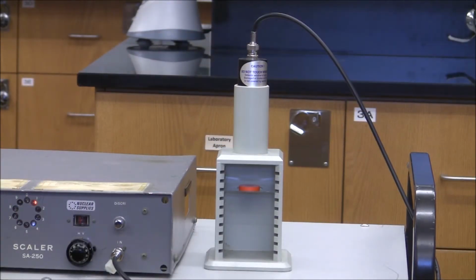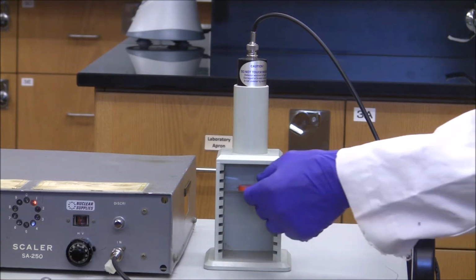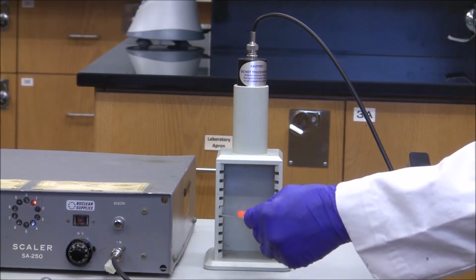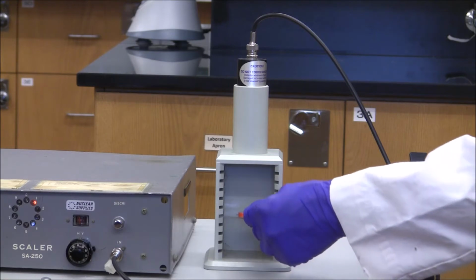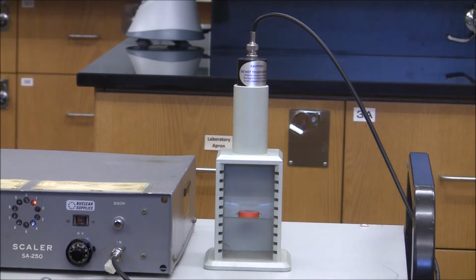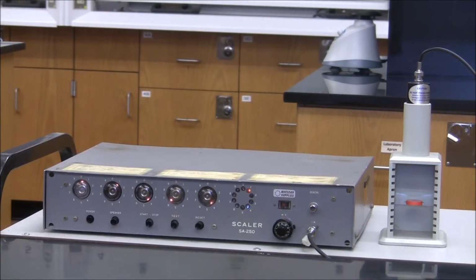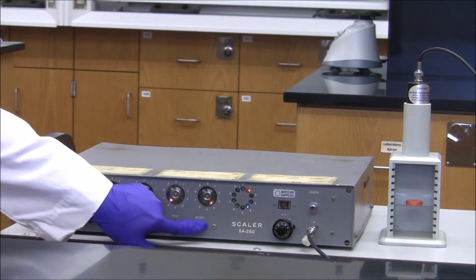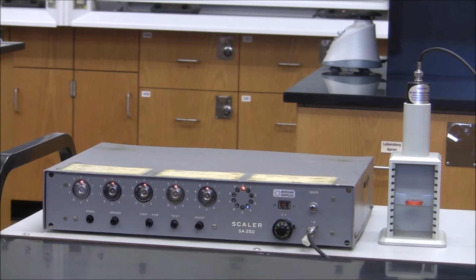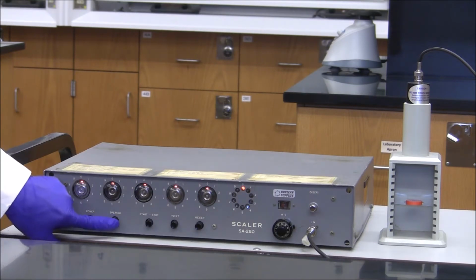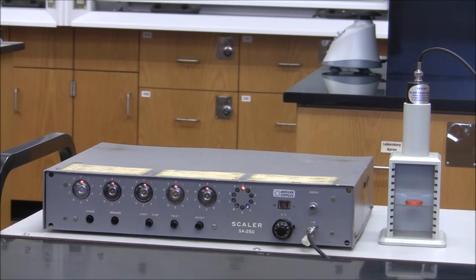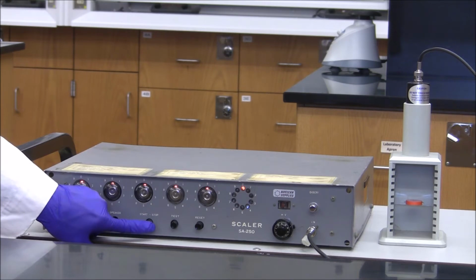I'm now going to remove our radioactive source from the third slot and move it down to the sixth slot. Now its distance from the Geiger-Müller tube is a little bit further, and then we're going to count it again for 30 seconds to see how many radioactive events take place during this time period at a further distance. I'm going to now reset the counter to 0. I'm going to turn on the speaker so we can get an audio indication as to how active the sample is at this distance. And then we're going to go ahead and count this now for 30 seconds.